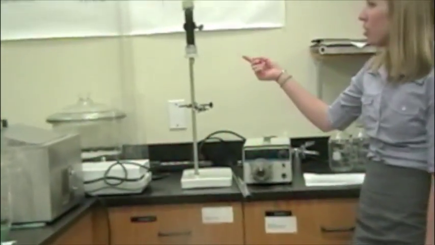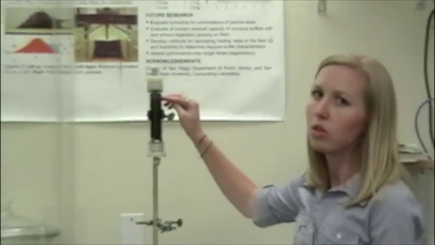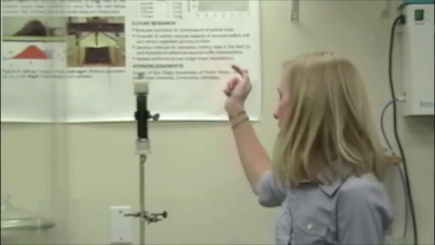Okay, in order to determine the size of the pilot scale, which will be used in our presentation, we have to first determine a breakthrough curve. To determine the breakthrough curve, we used a small column which we filled with activated carbon. We had glass beads at the bottom to make sure that no activated carbon came out, and glass wool to make sure that none went through the tubing.